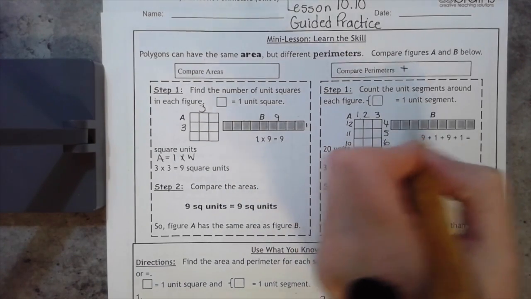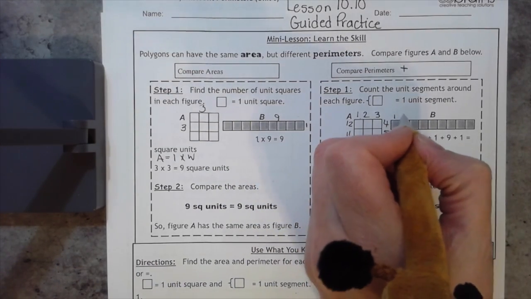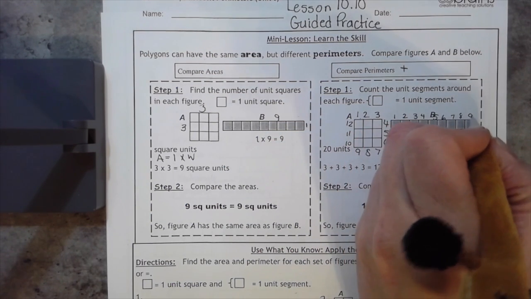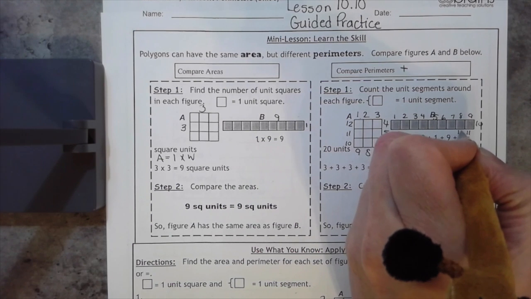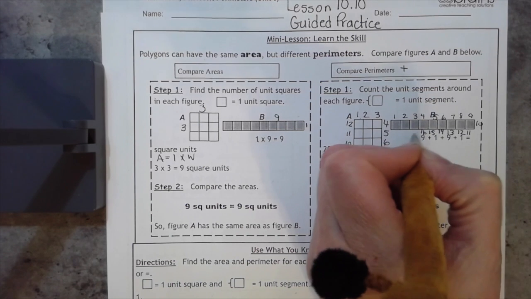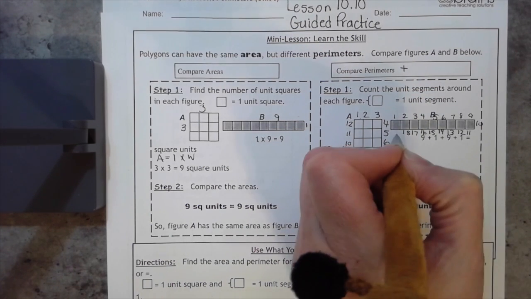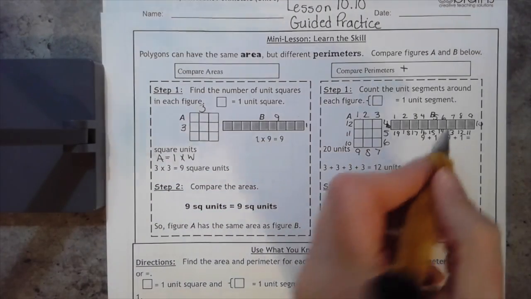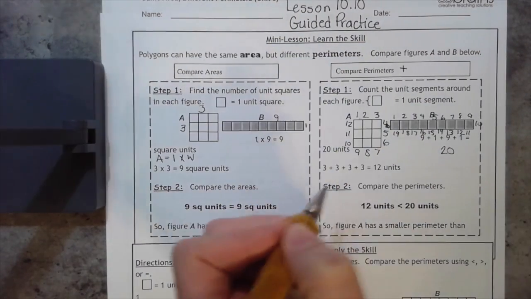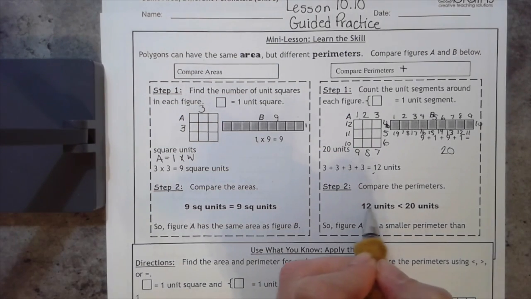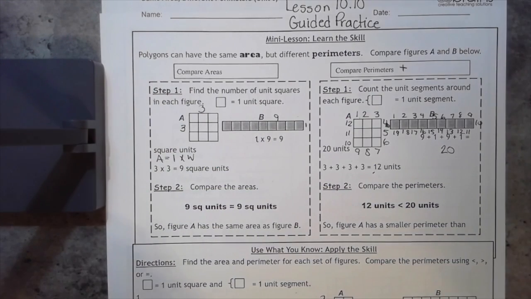This is 9 square units this way, right? 1, 2, 3, 4, 5, 6, 7, 8, 9, 10, 11, 12, 13, 14, 15, 16, 17, 18, 19, 20. Okay, so this one has a perimeter of 20, and this one has a perimeter of 12. Okay, and we would say 12 is less than 20 units.